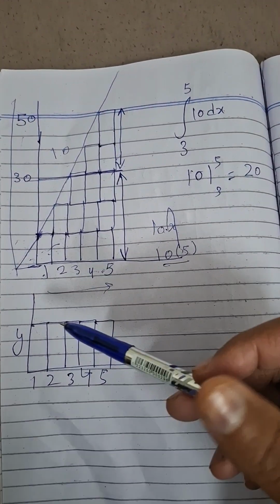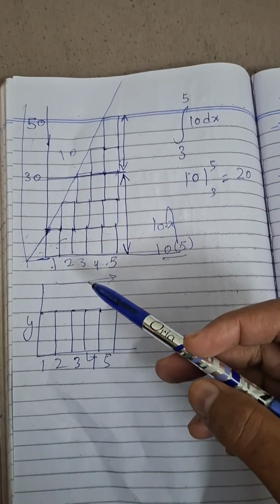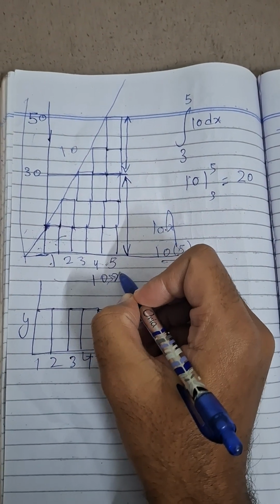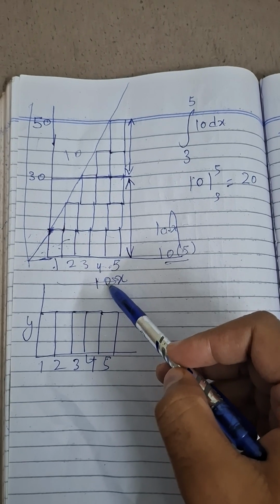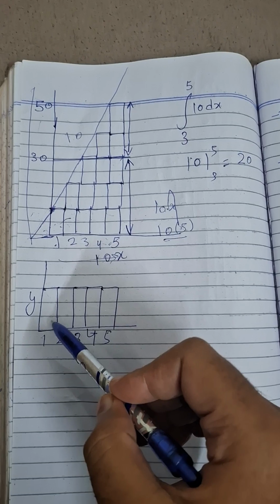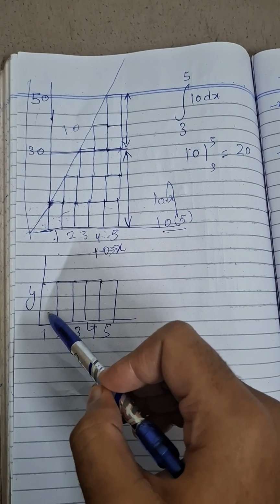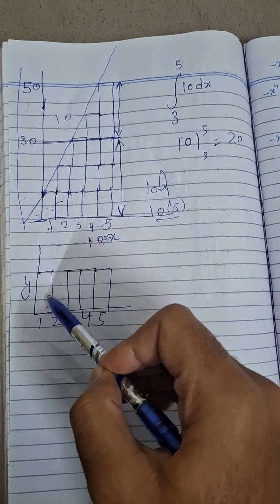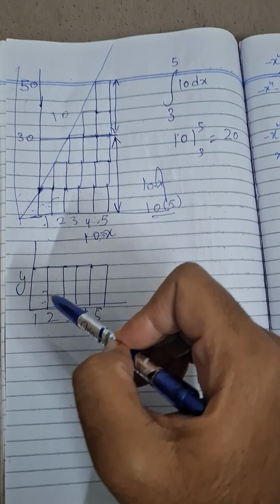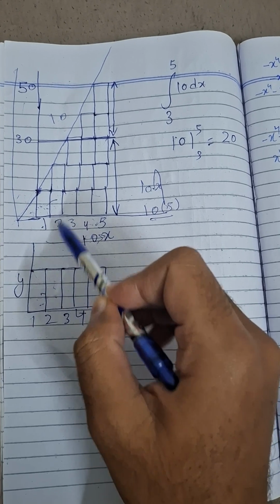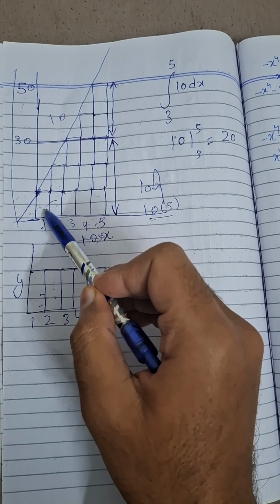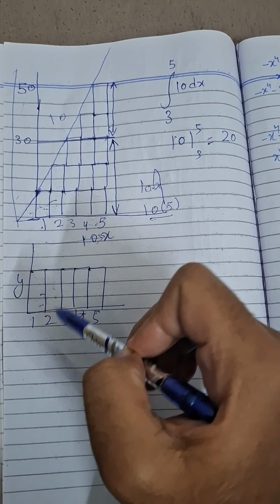So basically what is happening is the 10x function is adding all the previous areas. This is our original function, so we have a block. At the first stage we have one block. At the second stage it is adding the previous stage, this and this, and the second stage this.